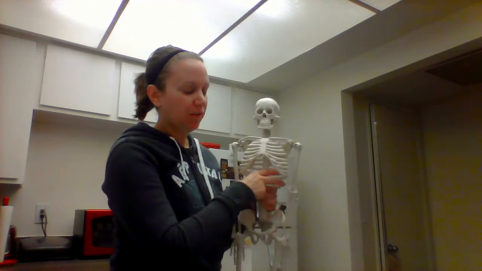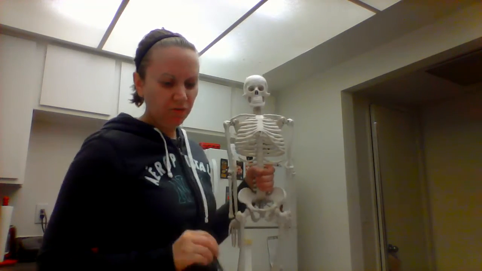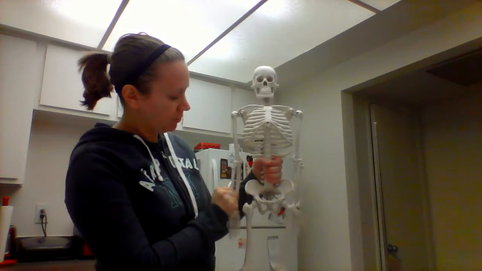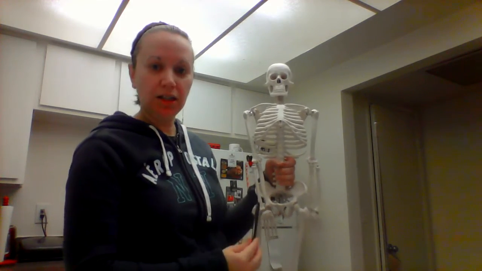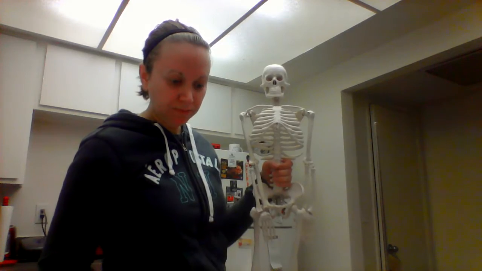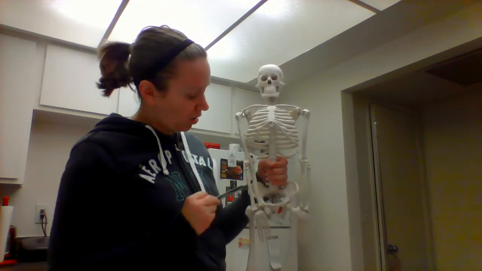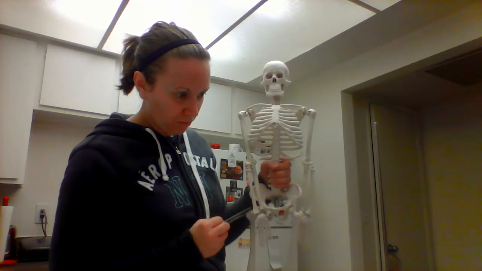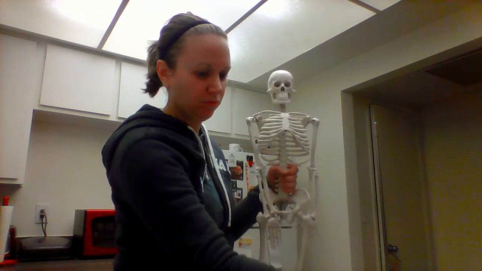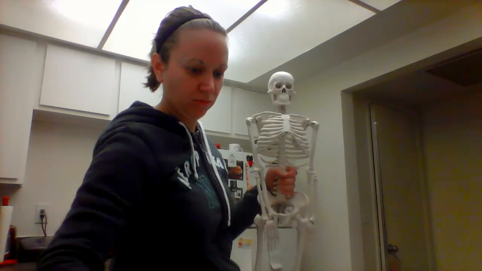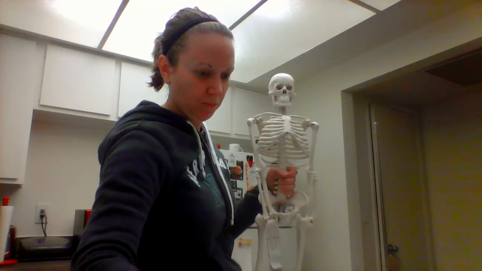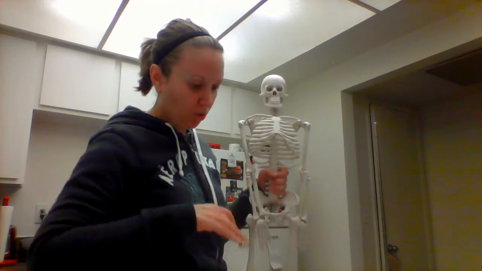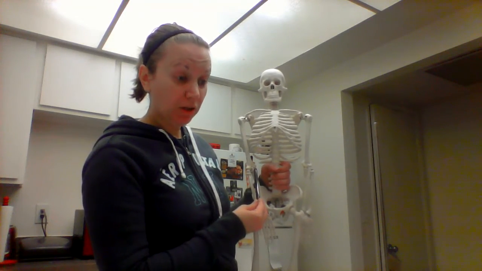Then we have the ulna, which is the forearm of the body. I'm going to put the skeleton's hand here so you can see a little better. So we have the ulna here. We have the olecranon here.